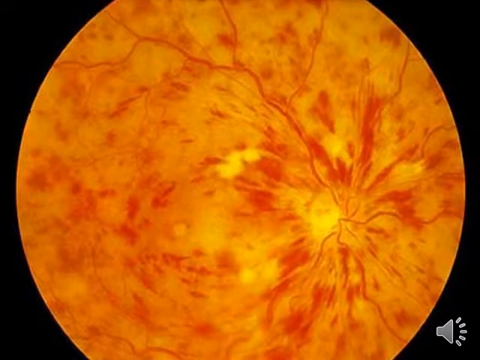This slide shows other findings for a case of sudden, painless diminution of vision. This slide shows flame-shaped hemorrhage and exudate in the fourth quadrant of the fundus. This is a case of retinal vein occlusion.